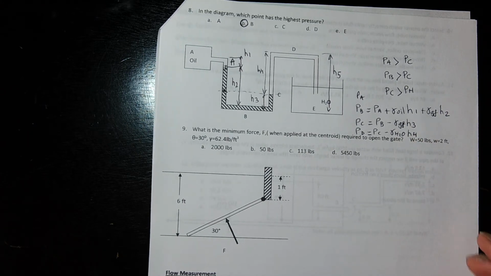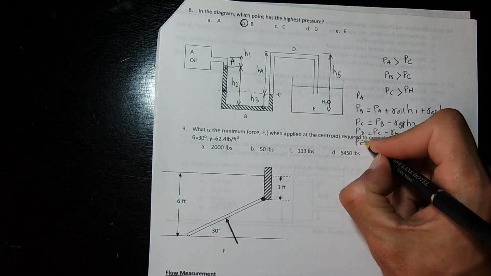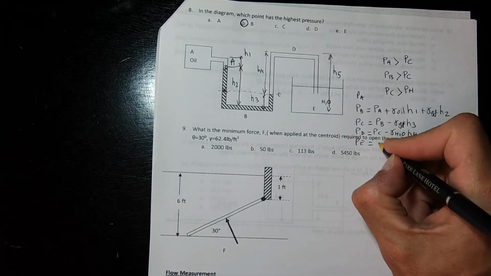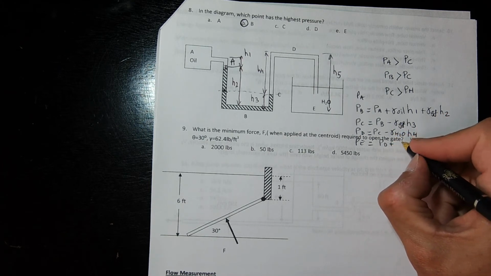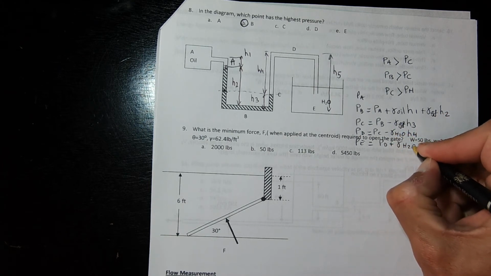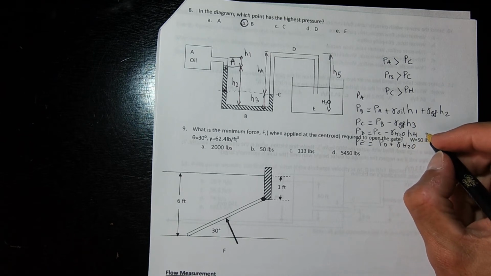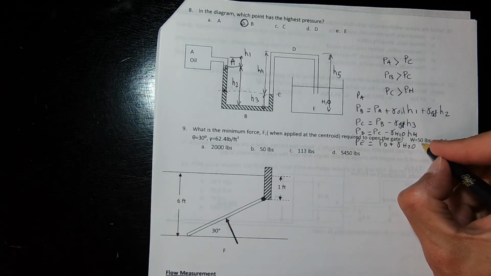Okay, if I keep going, PE will be equal to PD plus gamma of density of water H5.